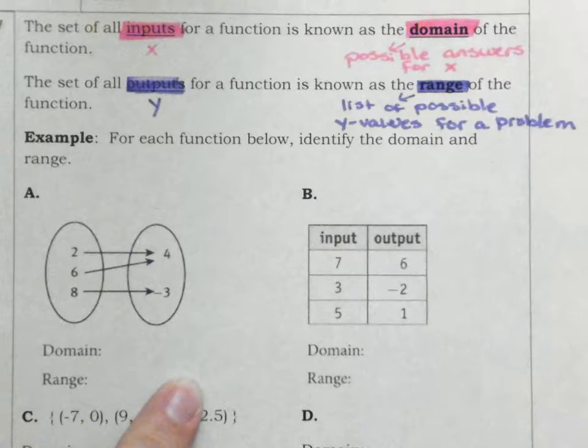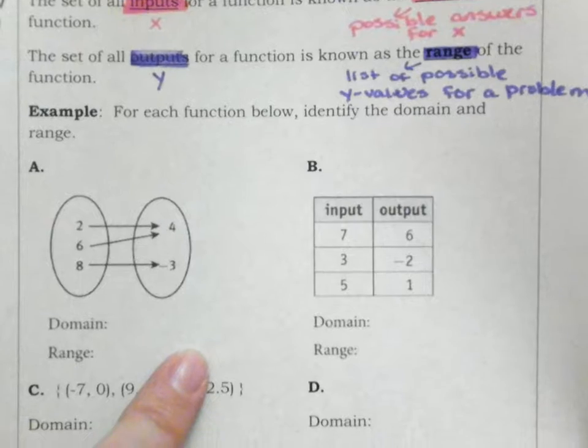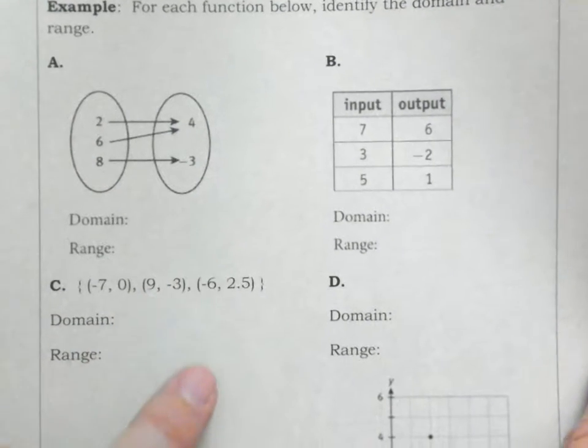So we're going to do a couple examples here. For each function below, identify the domain and range.